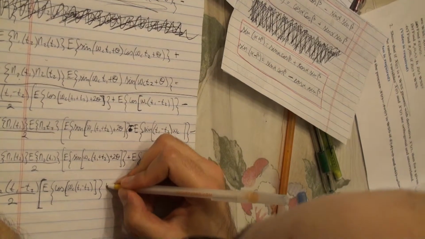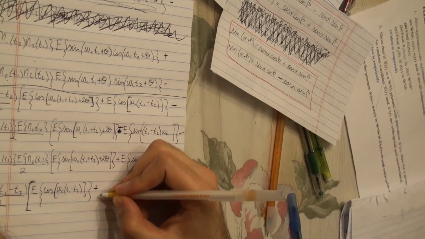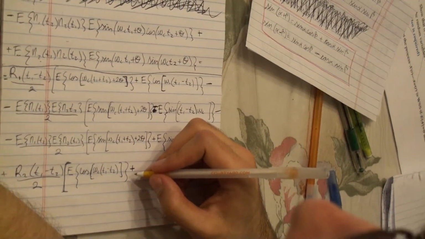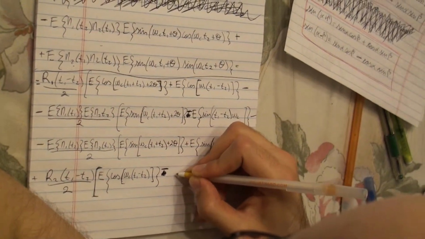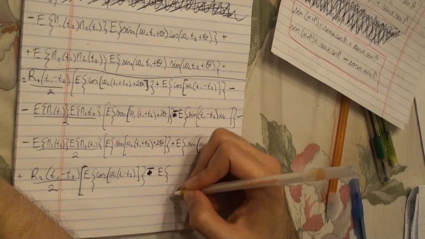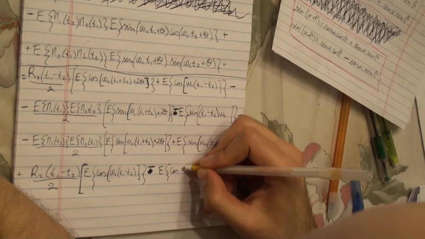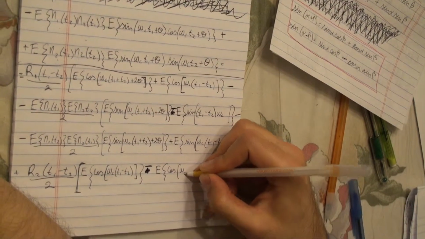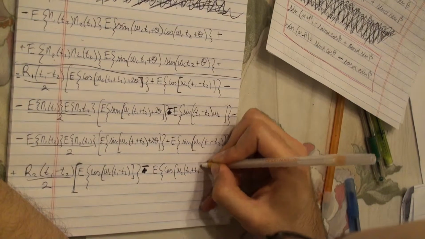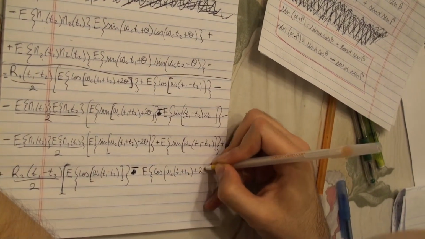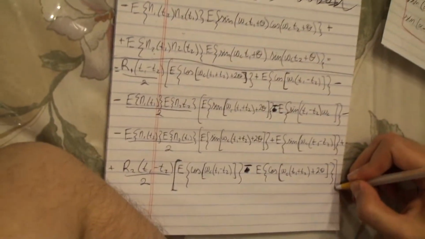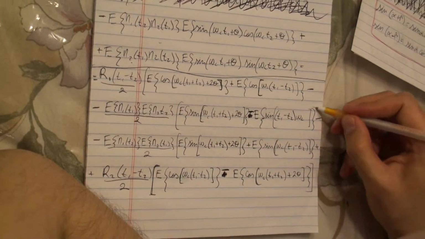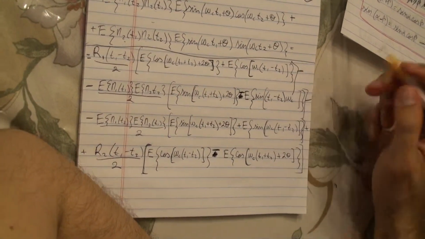plus, oh, this should be a minus. Wait a second, this should be a minus. Minus the expected value of the sum, omega c of t1 plus t2 plus 2 theta. Okay, and then we close this bracket. I think I forgot to close some of these brackets here. This bracket, and this bracket. All right.